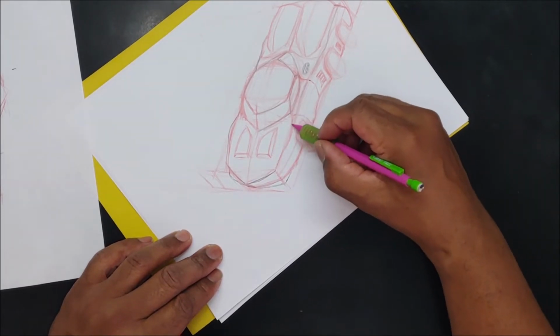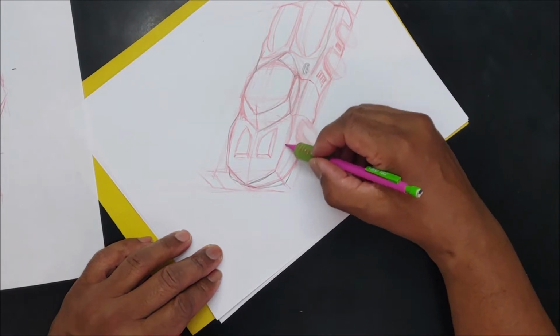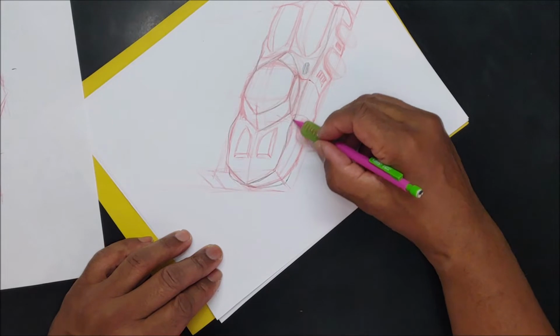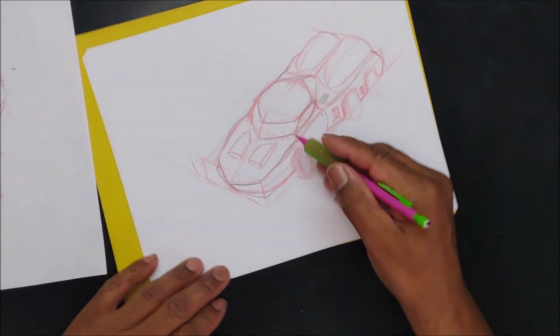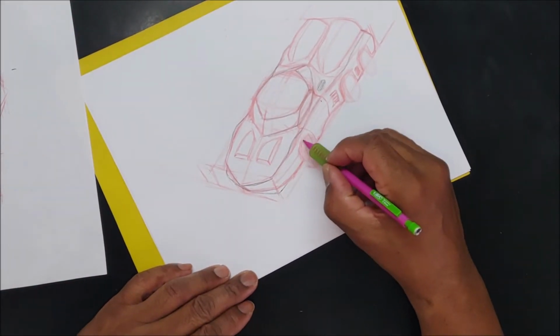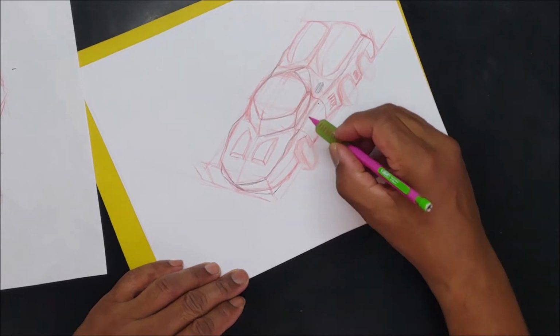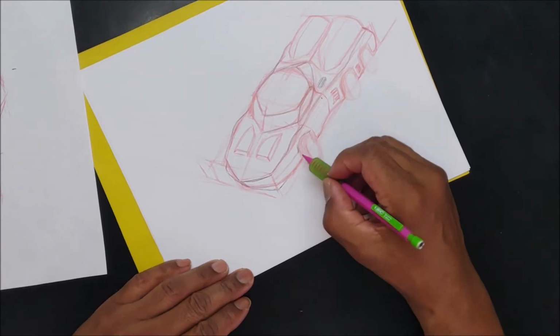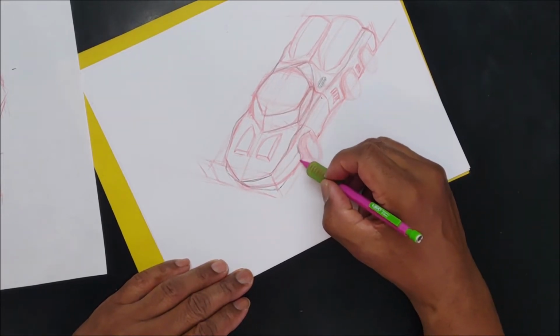I don't want too many lines in it. It would have to come out like this for that wheel well, and then come out and then maybe go in.